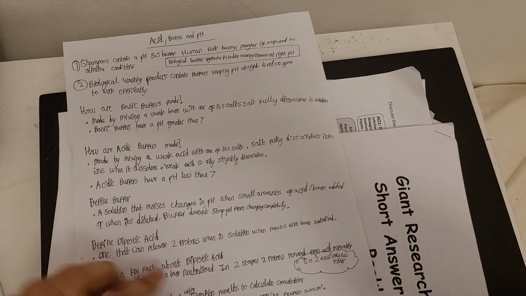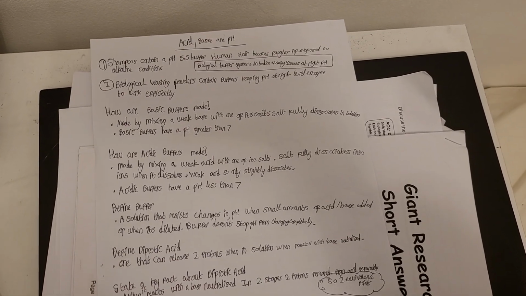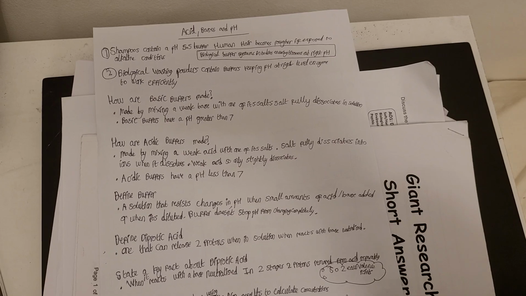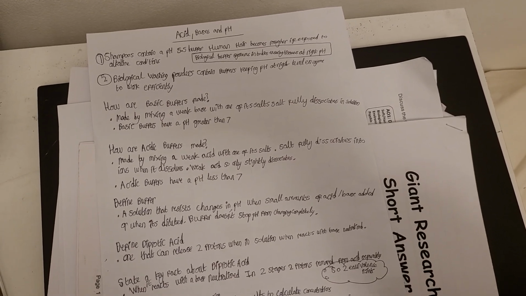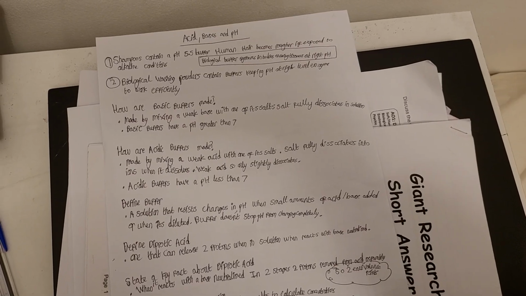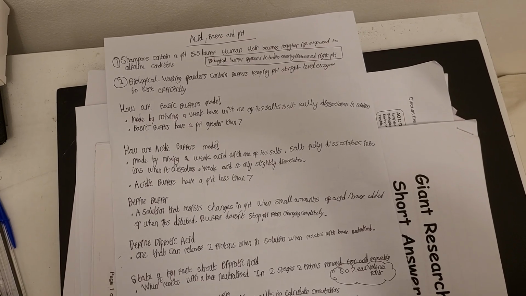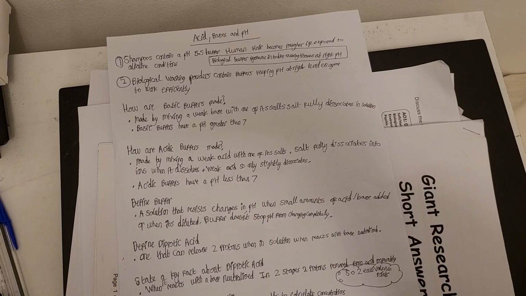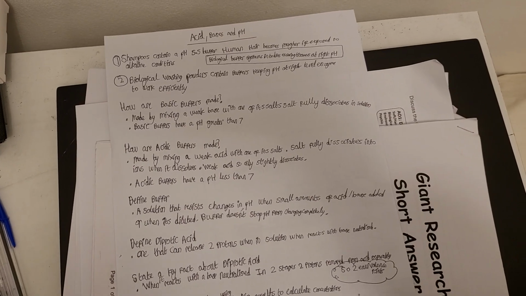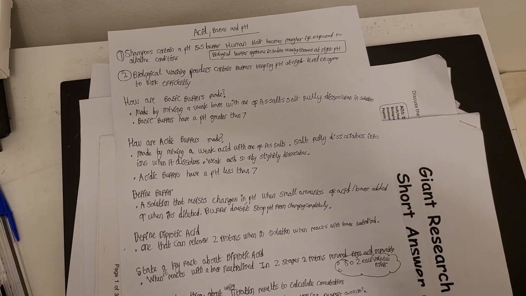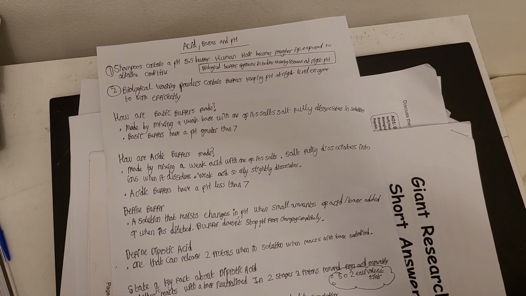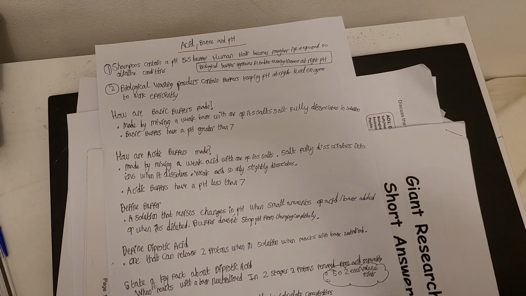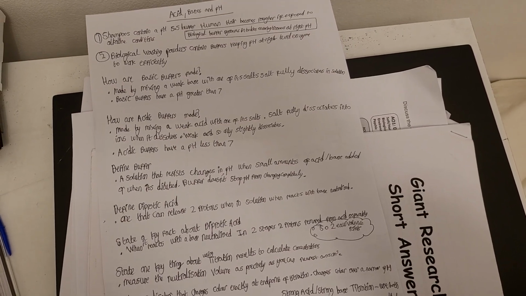That's why memorizing definitions is so important, because you could get a question like "define buffer" for 2 marks, or a question on it where you have to use your knowledge of the definition to apply it to the question. So, a solution that resists changes in pH when small amounts of acid or base are added or when it's diluted. A buffer doesn't stop the pH from changing completely. It resists the change in pH.